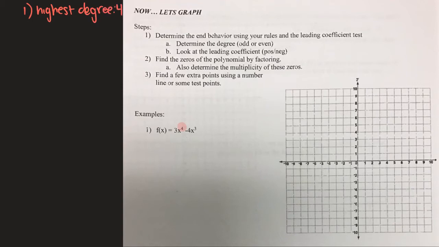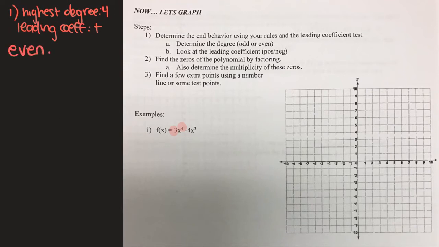And our leading coefficient is positive. Therefore, my degree is even and my leading coefficient is positive. So what do I know about the end behaviors? Well, I said that if it was even and the leading coefficient was positive, then that means that on my ends, they would both go up. Okay, let's do number 2 now.